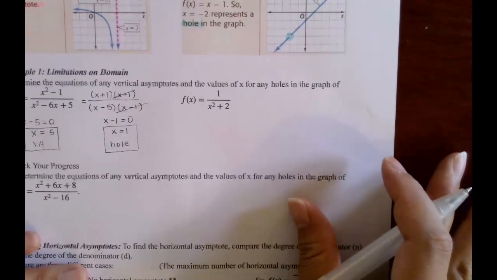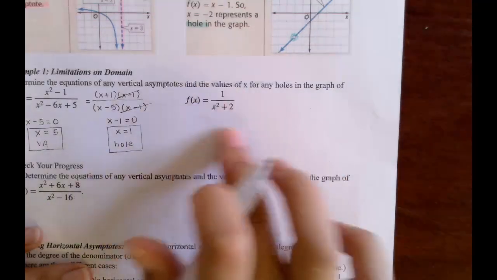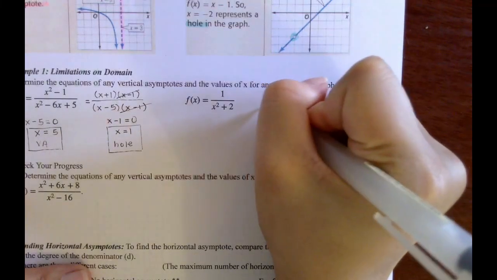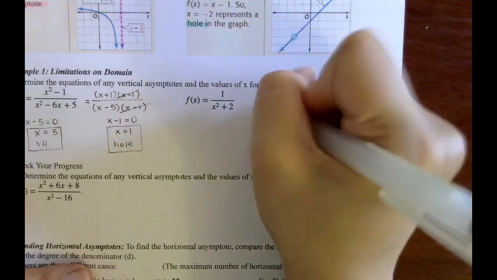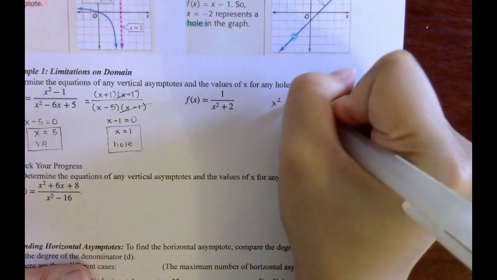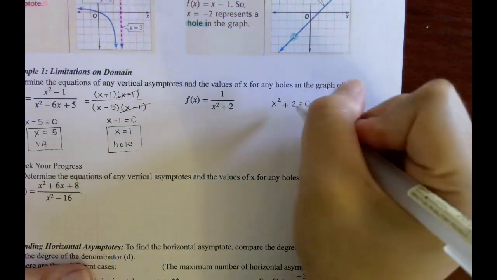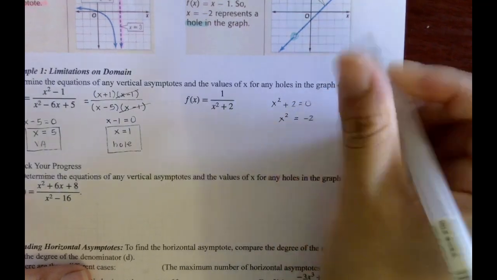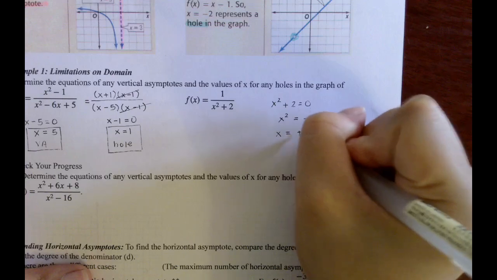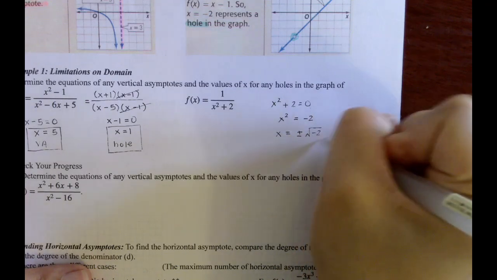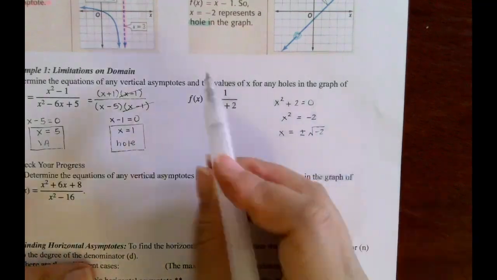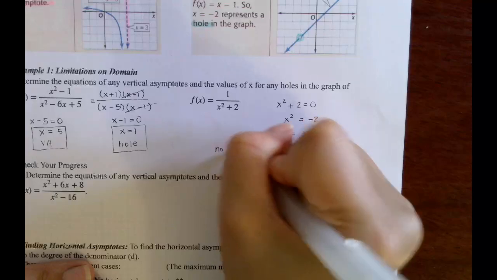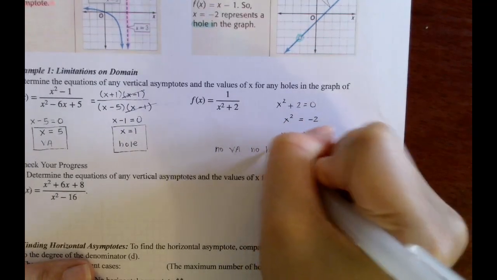In this case, f of x equals 1 over x squared plus 2. This isn't factorable. However, we need to figure out what would make this denominator equal to 0, so I'm going to set it equal to 0. Subtract 2 on both sides, this is -2. Square root both sides, and x equals positive or negative the square root of negative 2. This is an imaginary number, so there's nothing that would cause it to be undefined. So here we have no vertical asymptotes and no holes.